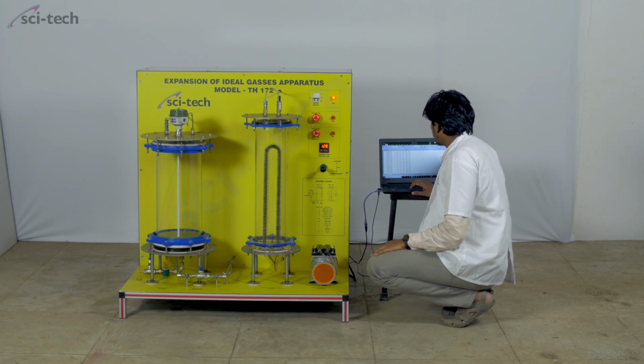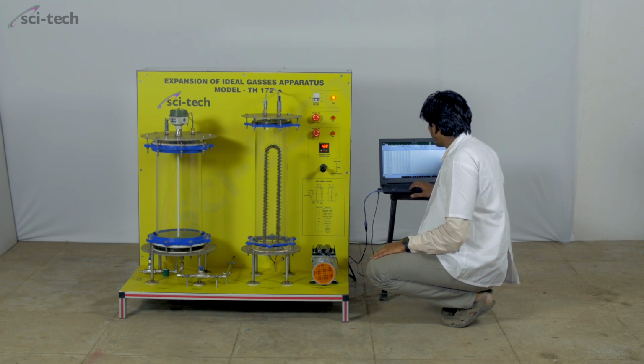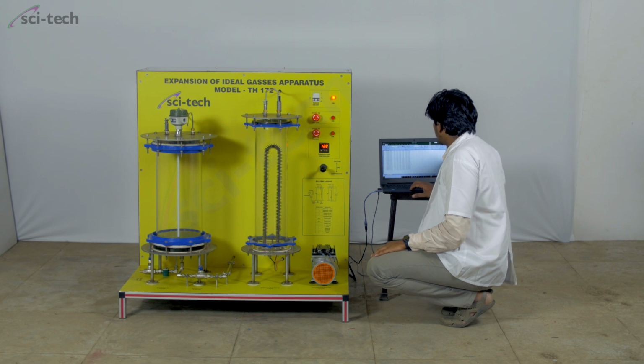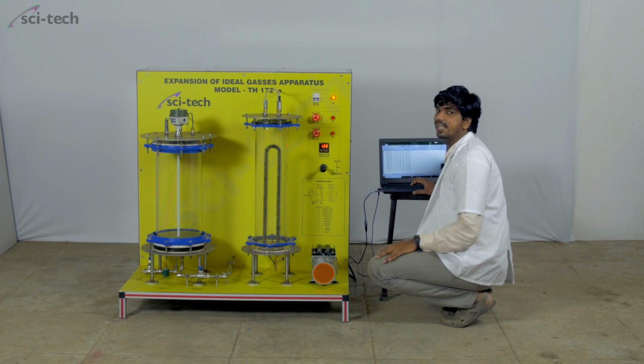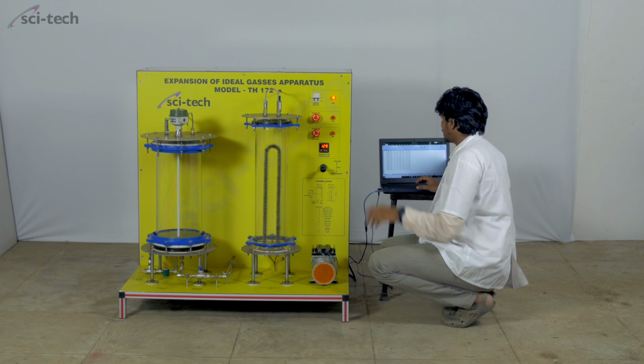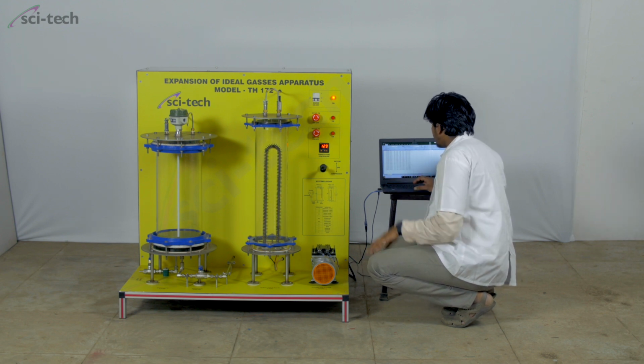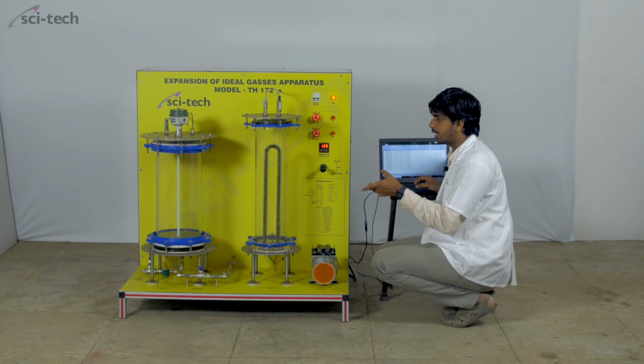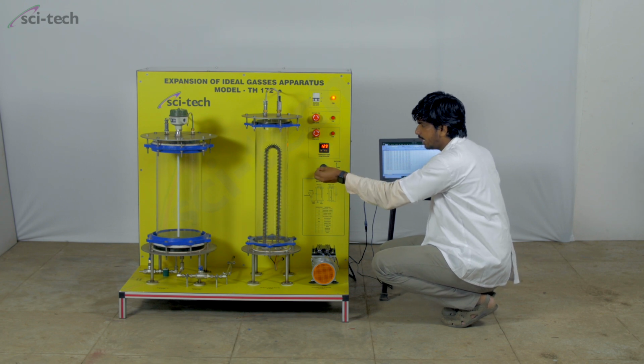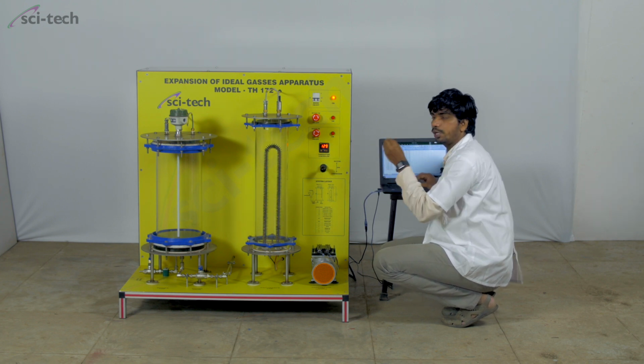And after completing this experiment, we have around 150 observations. Temperature is around 120 degrees Celsius, 127 degrees Celsius. The pressure is at 0.23 bar. So now the pressure inside is at 0.23 bar.